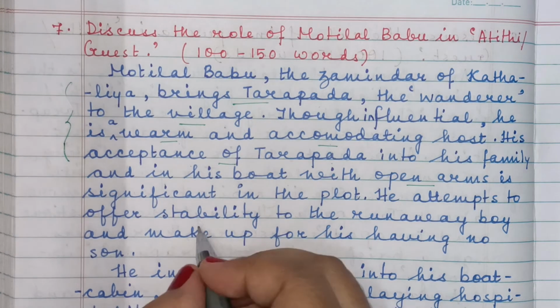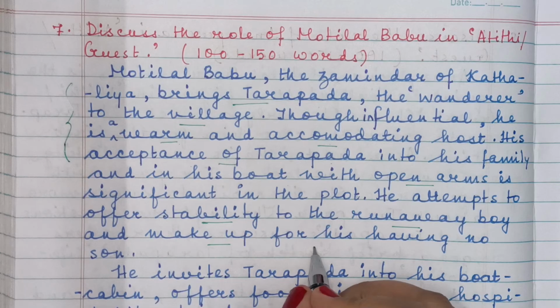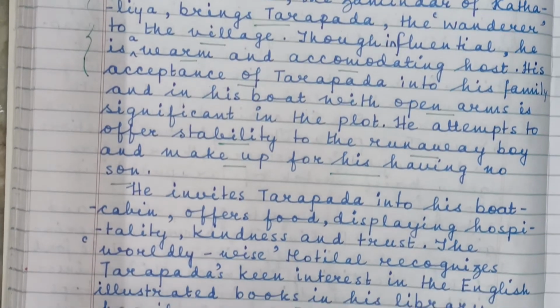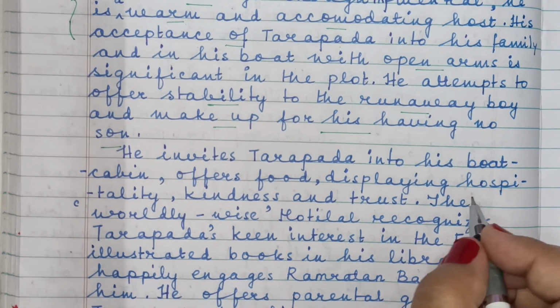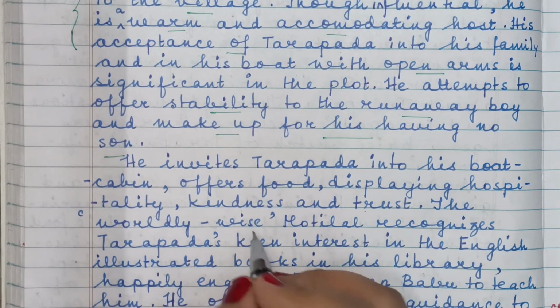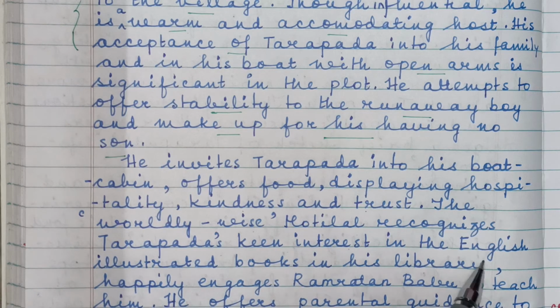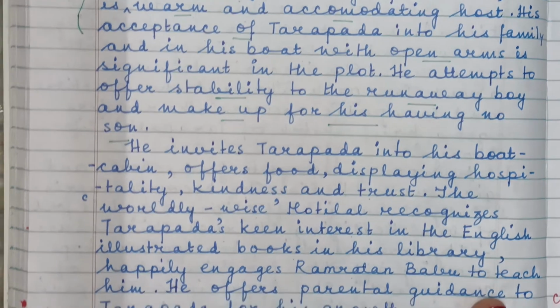He attempts to offer stability to the runaway boy and make up for his having no son. He invites Tarapodo into his boat cabin, offers food, displaying hospitality, kindness and trust. The worldly wise Motilal recognizes Tarapodo's keen interest in the English illustrated books in his library, happily engages Ramratan Babu to teach him.